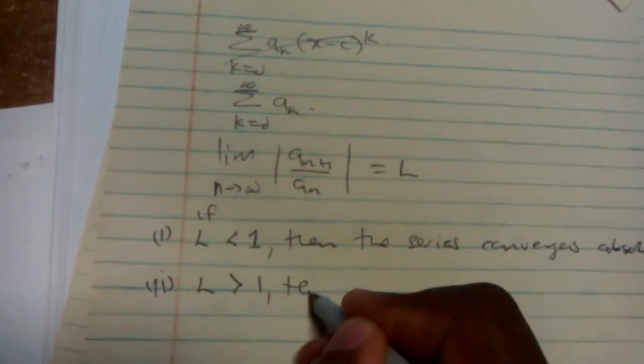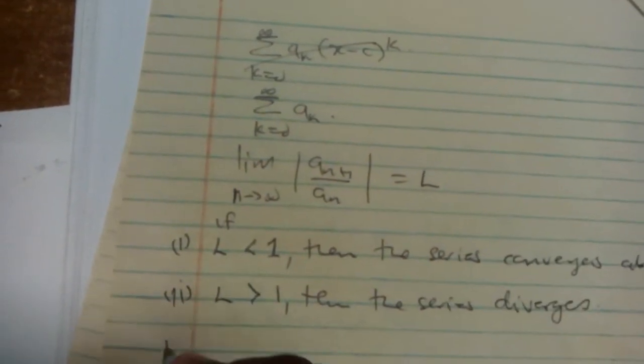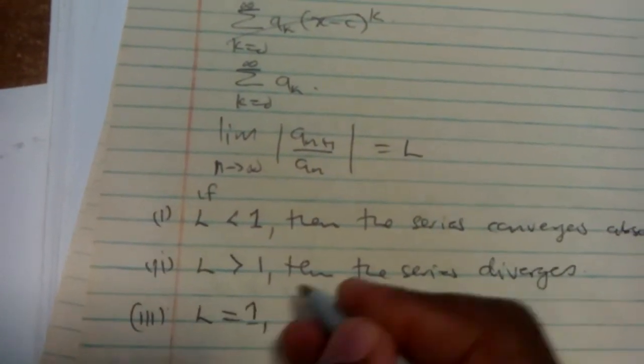Then if L is greater than 1, then the series diverges. Then if L equals 1, then the ratio test fails, because at this point you can't say that the series is convergent or divergent.